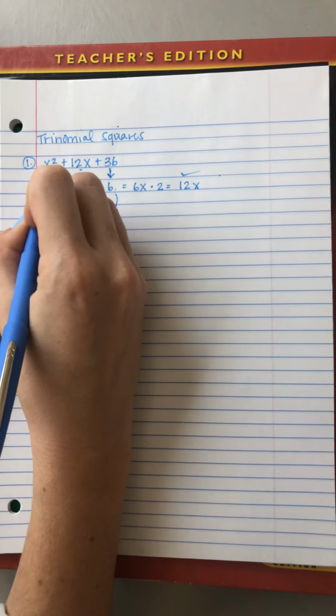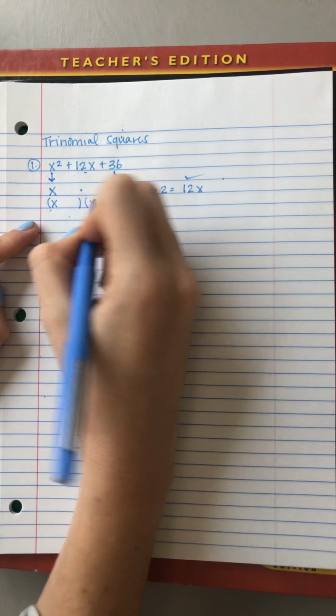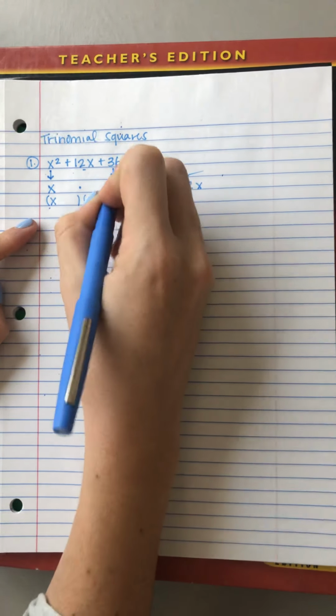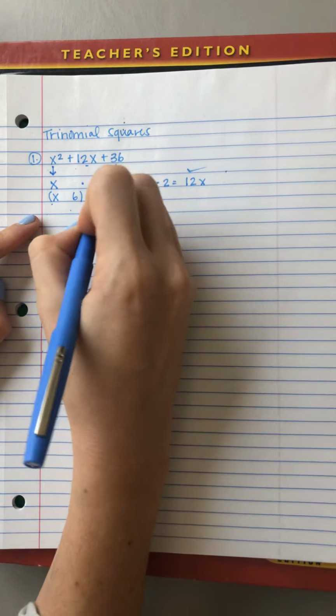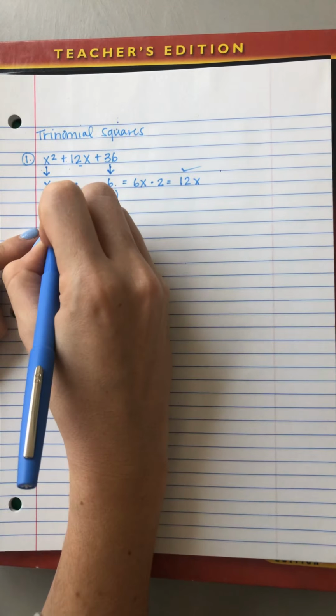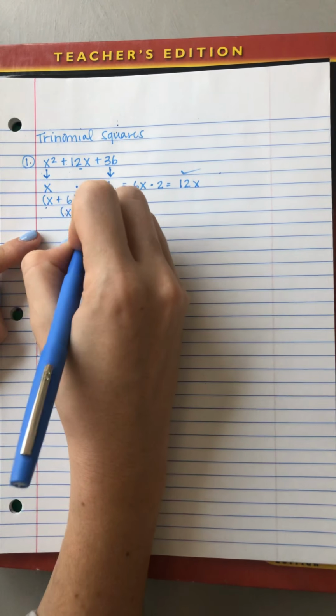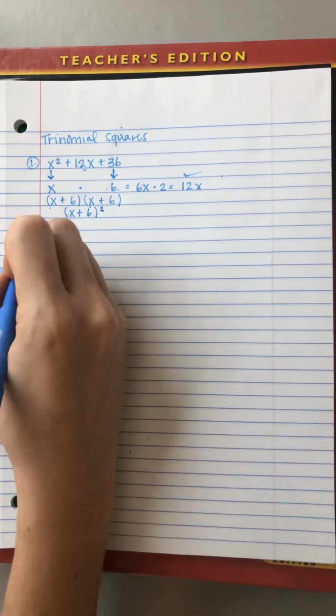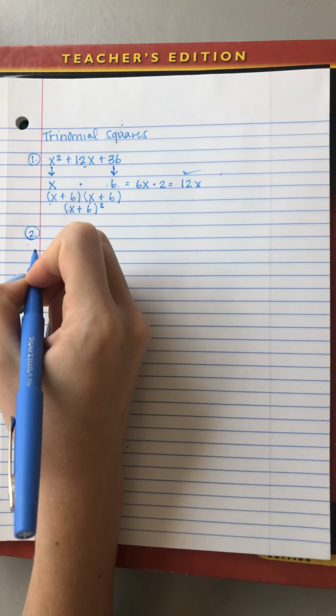The first terms will be the square root of your first term. The second terms will be the square root of that third term. The signs take the sign of the middle. You can also simplify this as x plus 6 squared. And you're done. Second one.